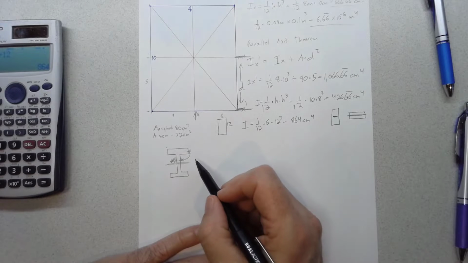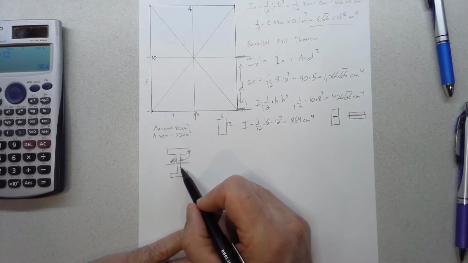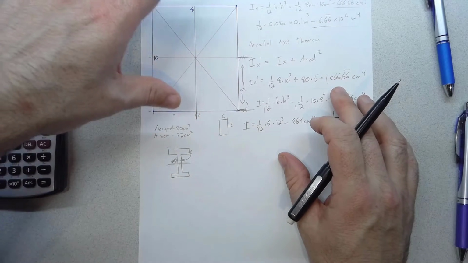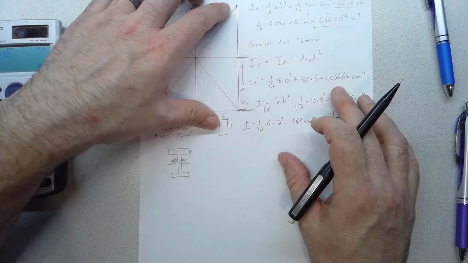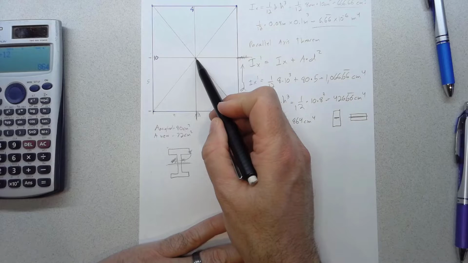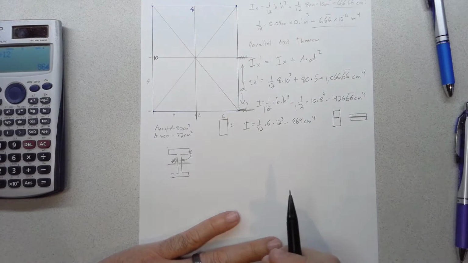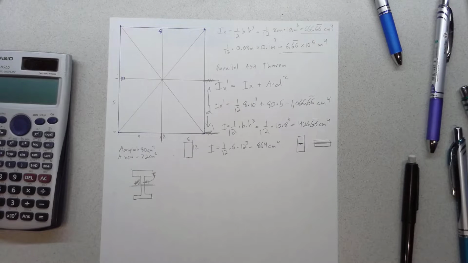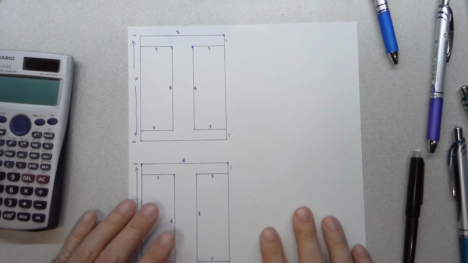So let's look now at some composite shapes like this I-beam here. It was pretty easy to find centroid and I about a uniform shape, because on a uniform shape the I is about its own centroidal axis. Let's go ahead and look at an I-beam now, or an I shape. So for our first example of a composite I, or composite moment of inertia, we're going to use an I shape.